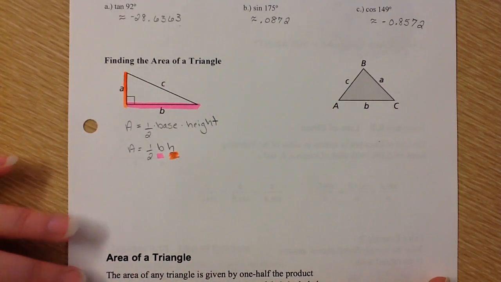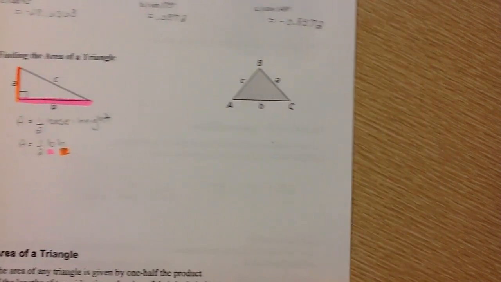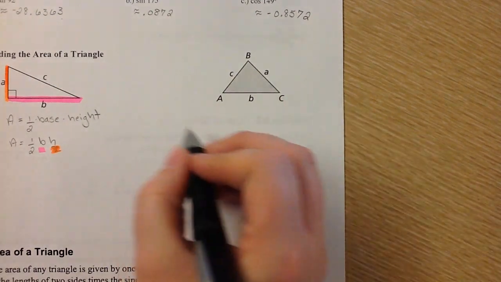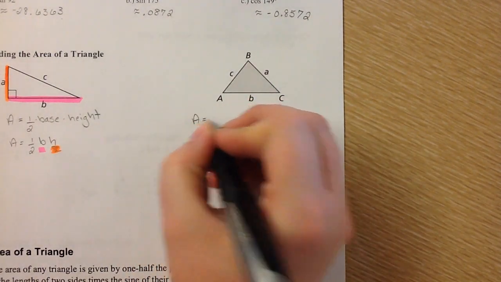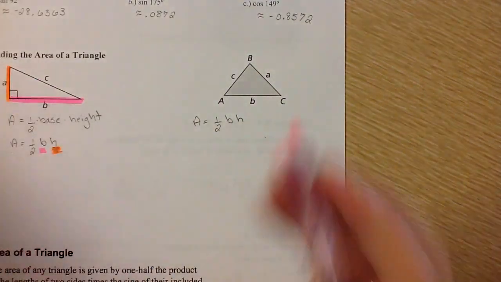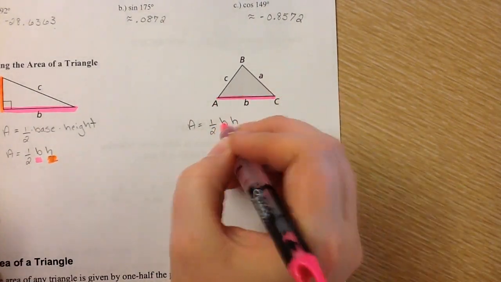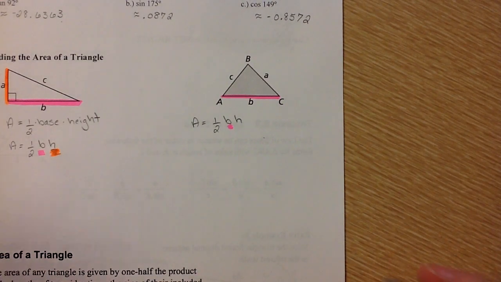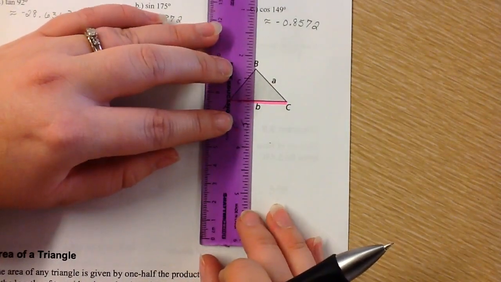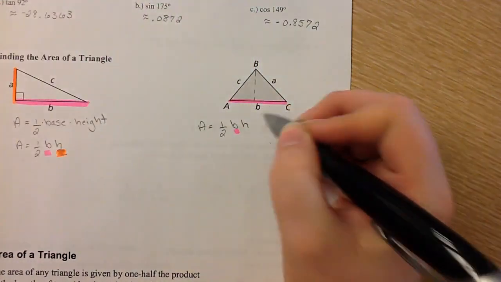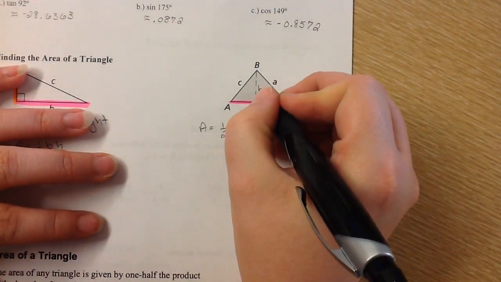Okay, but not all triangles are right triangles. What if we have a triangle like this? We can still use this same idea. We can still use this B for my base. But my height here gets a little more complicated because the height is this perpendicular. So there's my height, right there is my H.